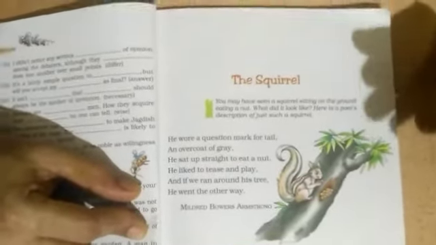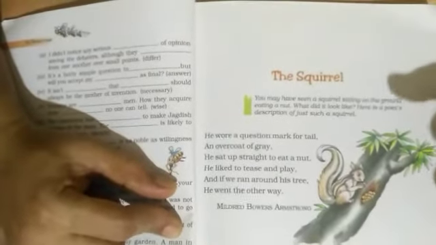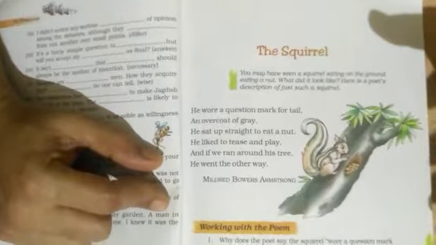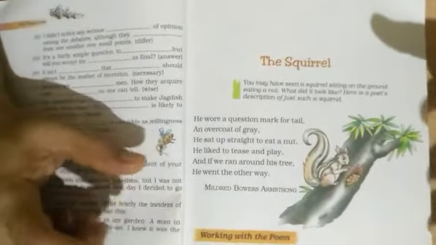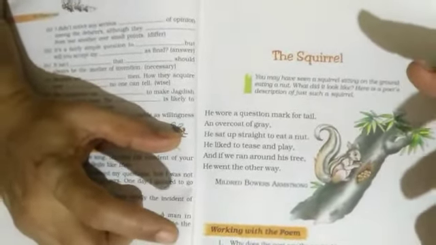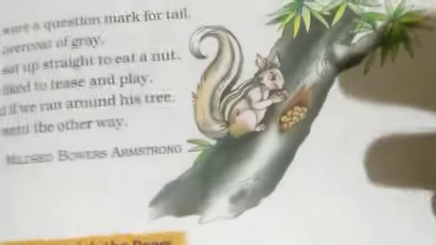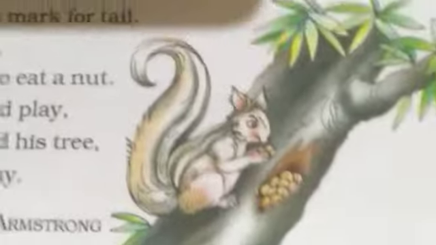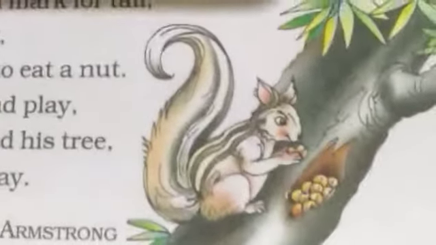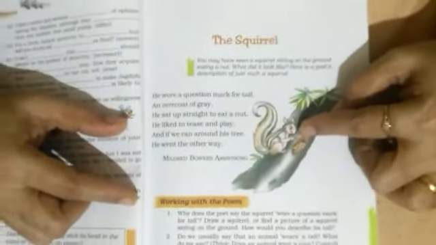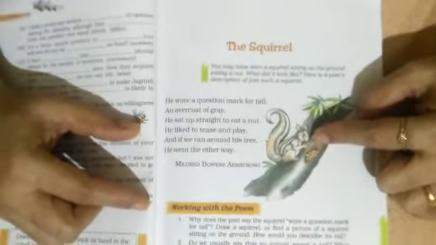It will sit quite well on the floor, holding the nuts or the fruit in its tiny pair of hands, and enjoys its meal very nicely, isn't it? Many times we have enjoyed it. So this is what we are going to see here. The poet explains the squirrel very well.